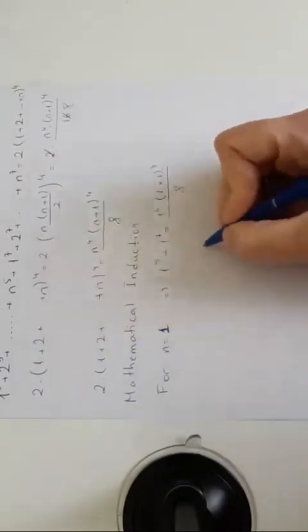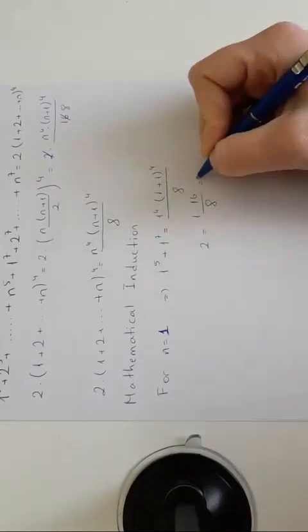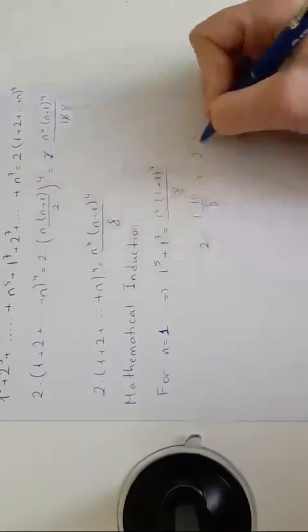What is mathematical induction? Firstly, I will show that for n equal to 1, it is true. For n equal to 1, how will it be? 1 to the power of 5 plus 1 to the power of 7 is equal to 1 to the power of 4 times (1 plus 1) to the power of 4 over 8. So as you see, this will be 2 is equal to 2 to the power of 4, 16 over 8. So we find that 2 is equal to 2. So it is true for n equal to 1.